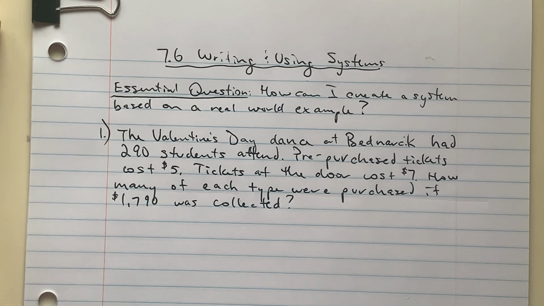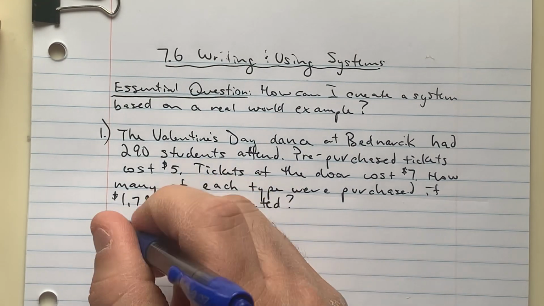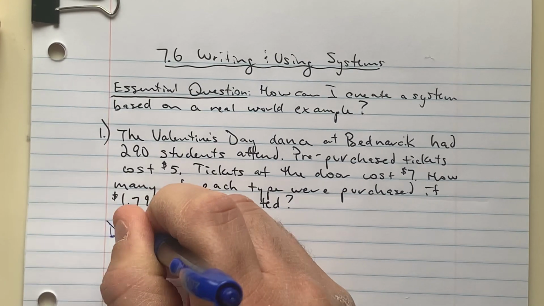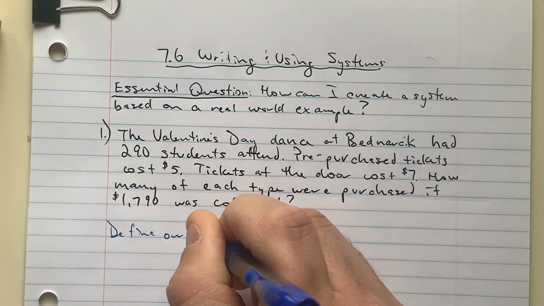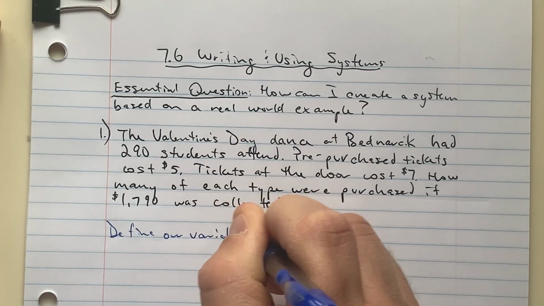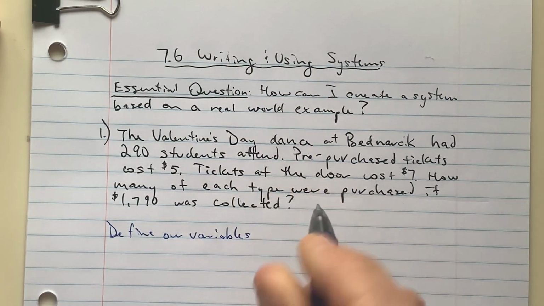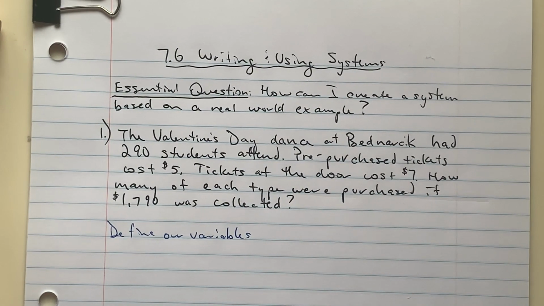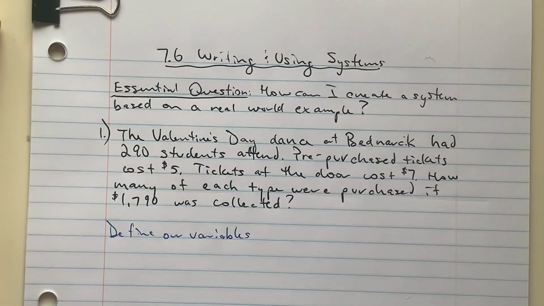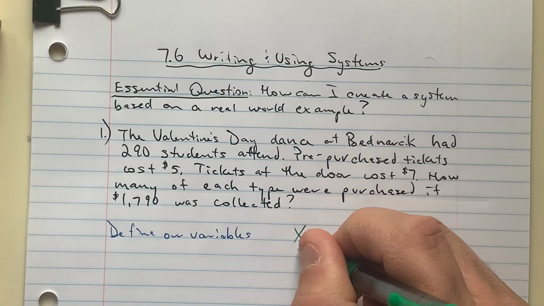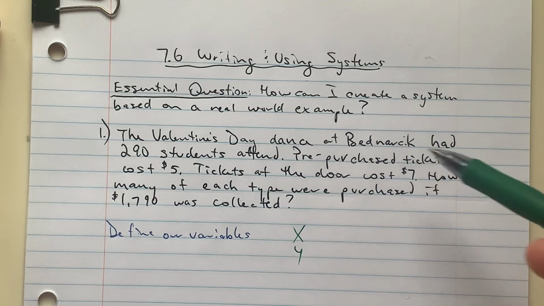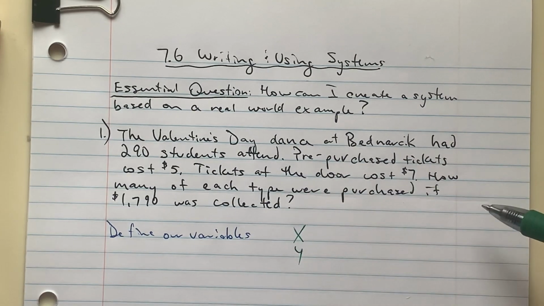Just like with other word problems that we've seen, the very first thing that we should probably do here is define our variables. So what are we missing? What's that information we're trying to find? Well, with all systems, we have our X and our Y. The two things that they're looking at is how many of each type were purchased.